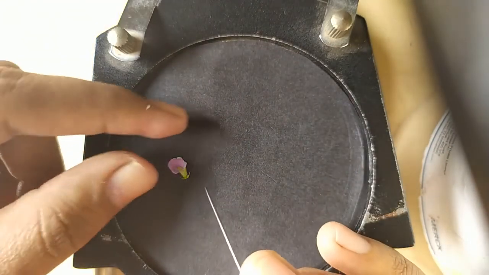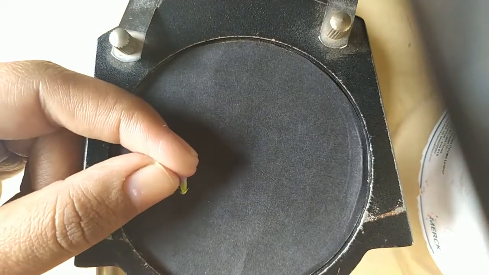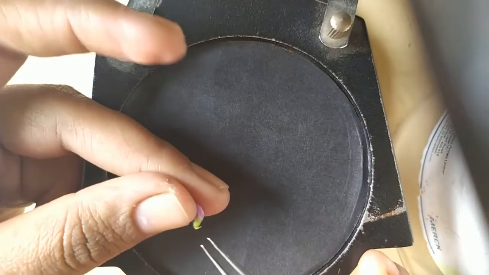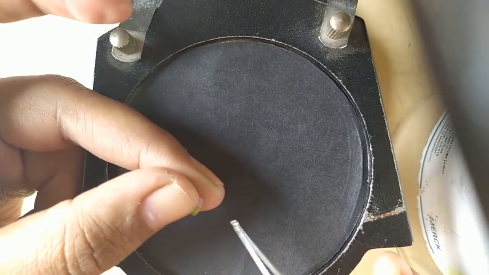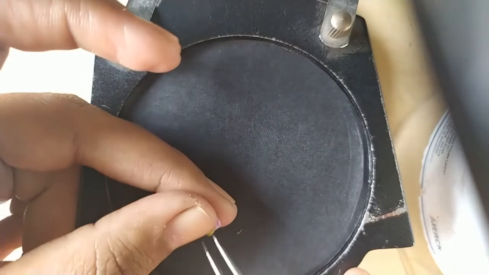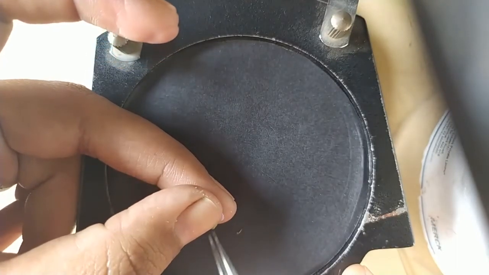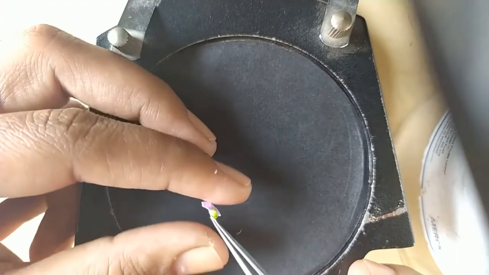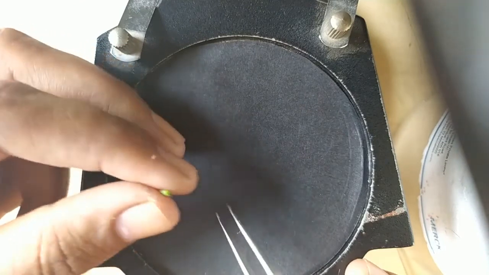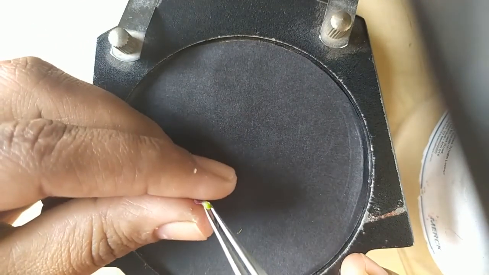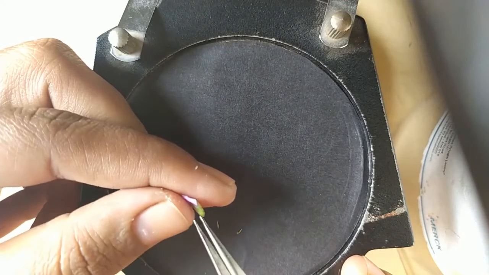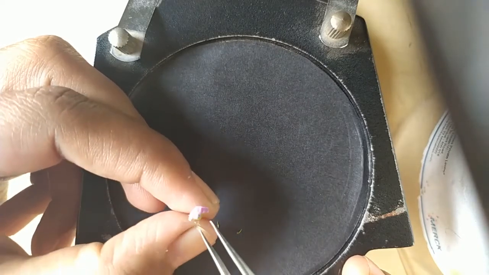Here firstly you have to remove the bracts. The two bracts are present on the calyx opposite to each other.